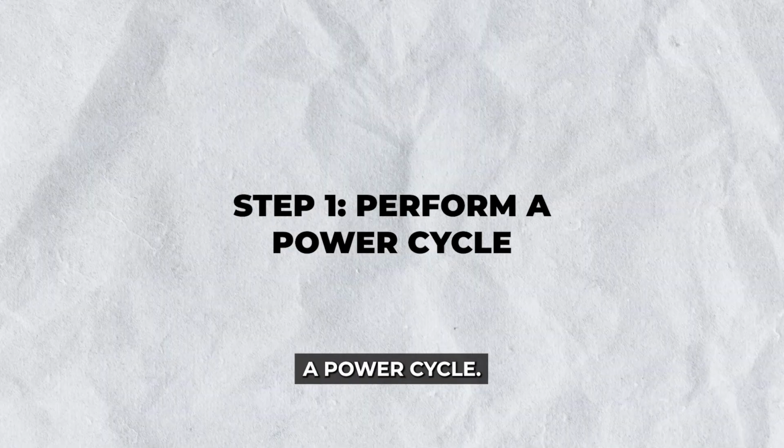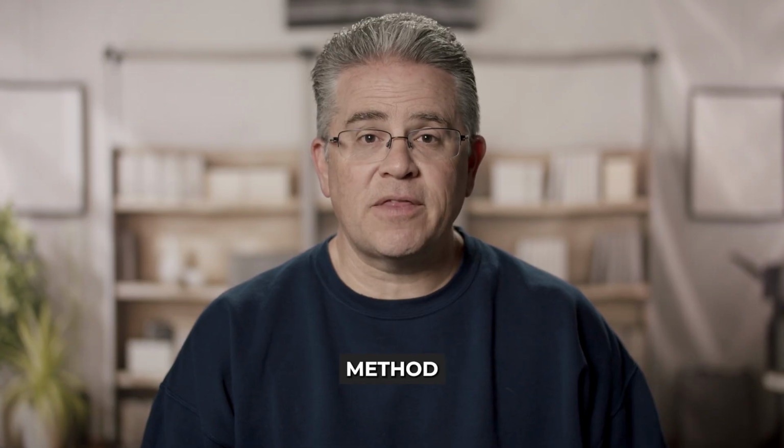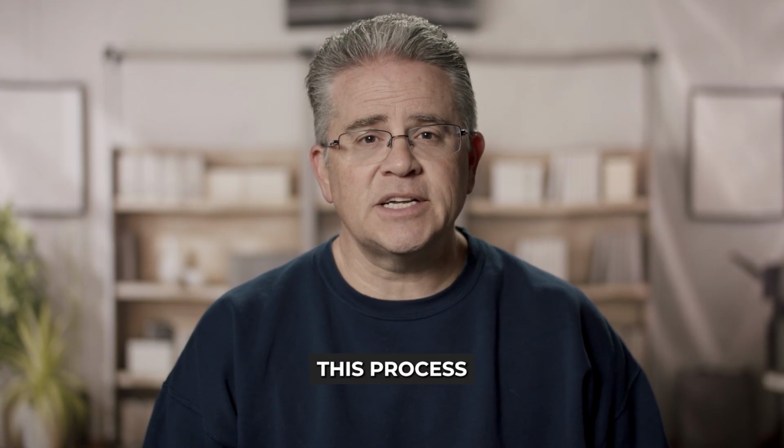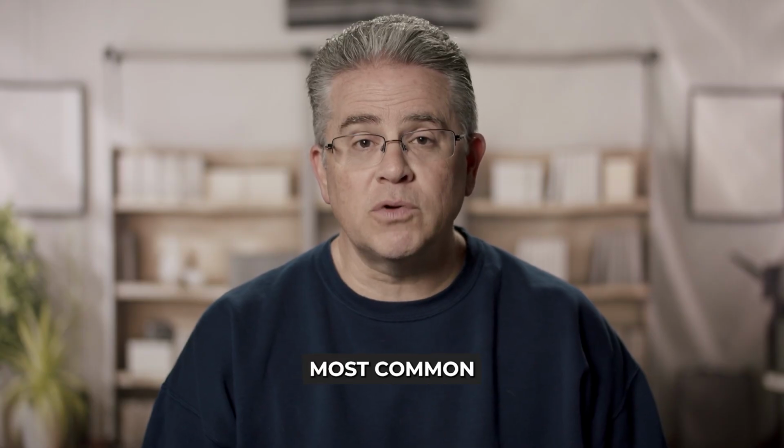Step 1. Perform a power cycle. The first and simplest method for addressing a corrupted Toshiba TV is performing a power cycle. This process is a soft reset that can solve most common issues.